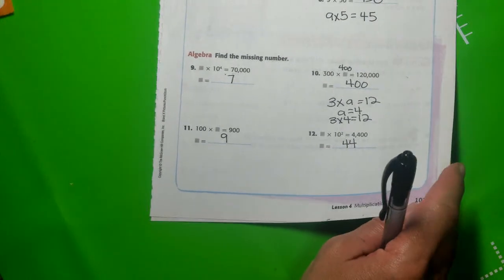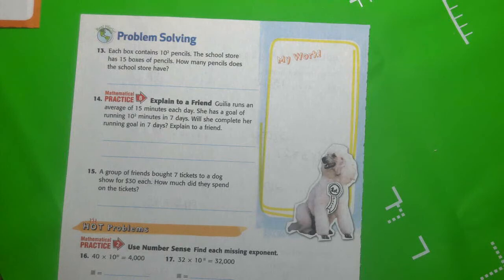I'm going to switch on to the back. Each box contains 10 to the 2nd power pencils. The school store has 15 boxes of pencils. How many pencils does the school store have?